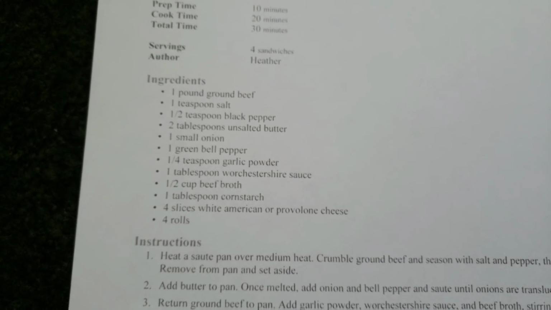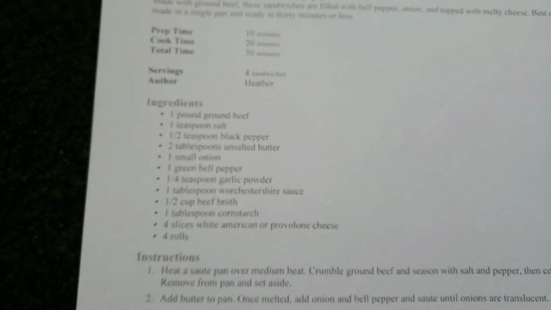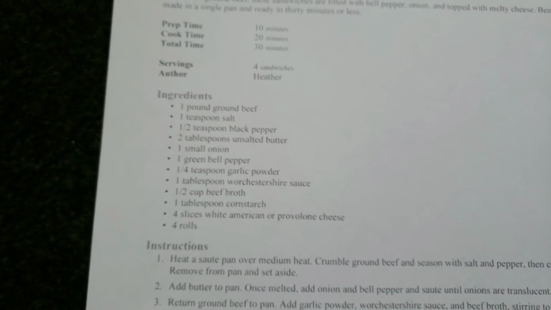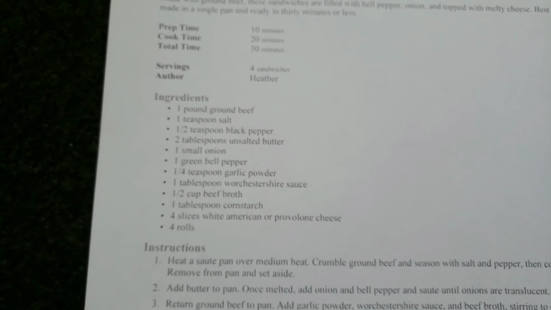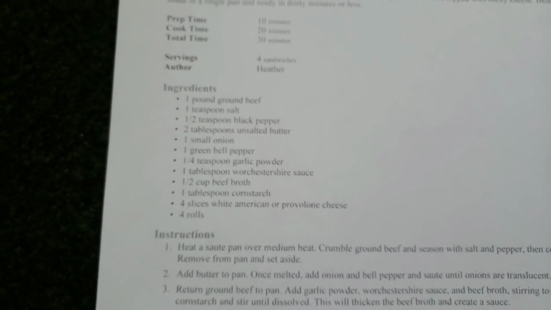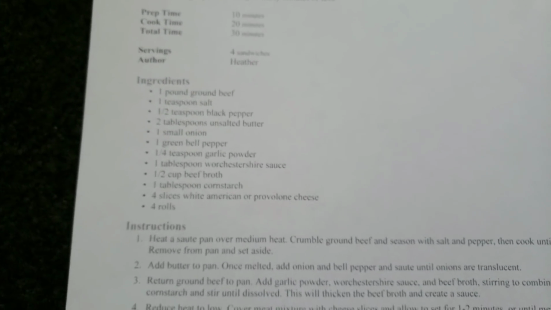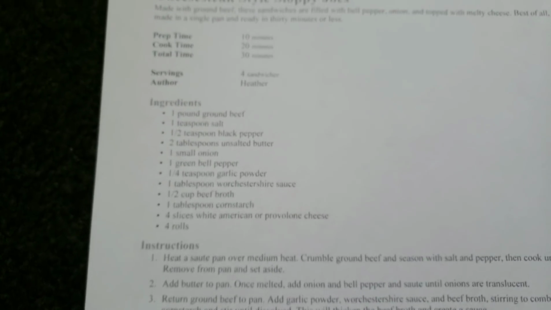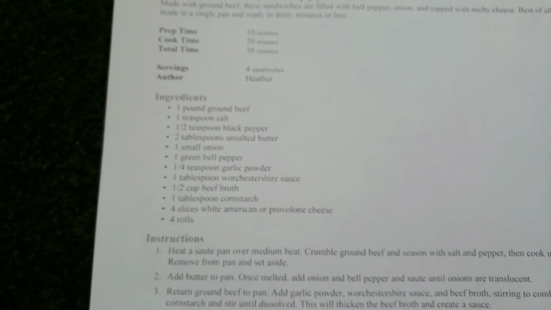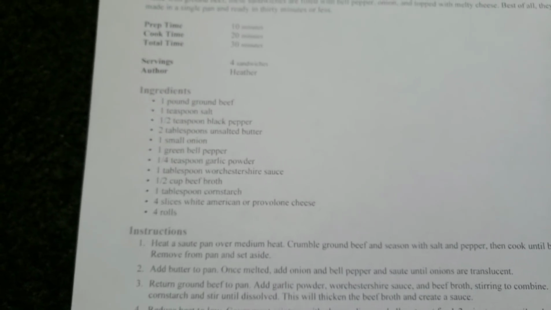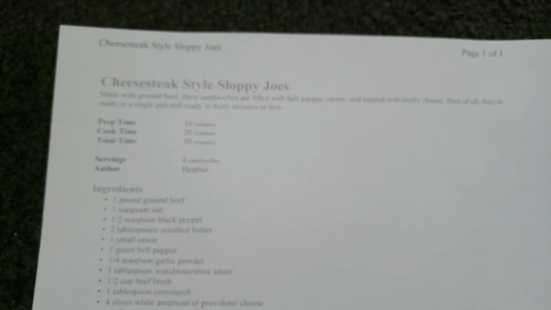We have our ground beef, which we'll need to put in our builder, our butter, and our cornstarch, as well as our cheese and our buns. Now the rest of the items are 0 points, so we do not have to put those into our builder unless you want to. I typically do not put 0 point foods into my Recipe Builder. So let me show you exactly how to determine the points for cheesesteak style sloppy joes.